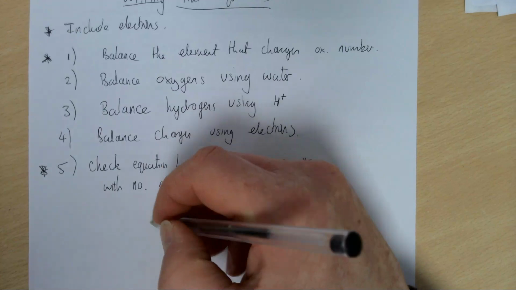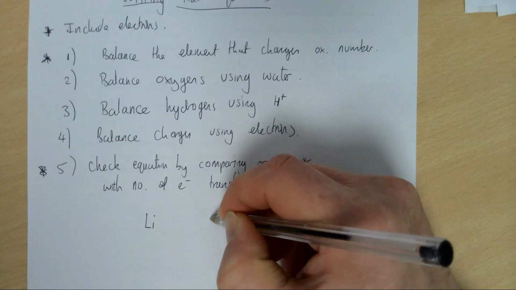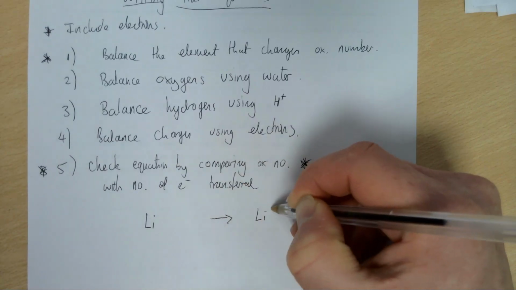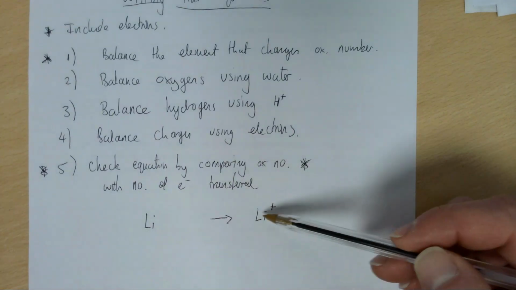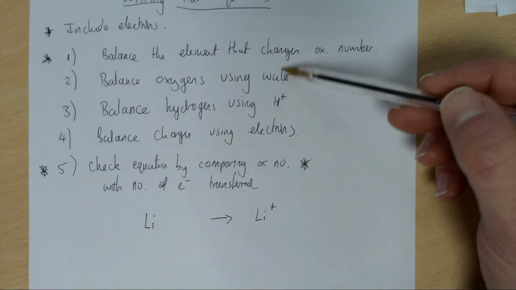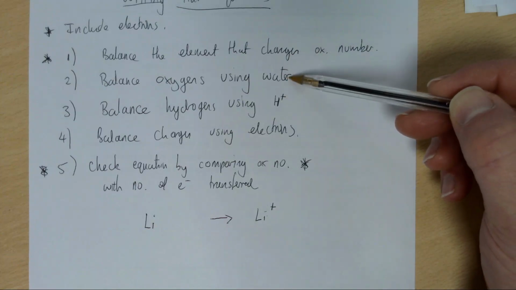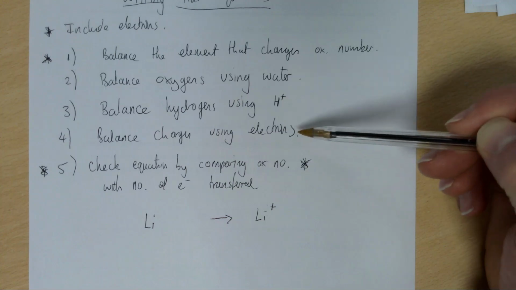Right, so we'll do a simple example. Lithium going to lithium plus. The lithium clearly is changing oxidation number as it goes from lithium to lithium plus, 0 here, plus 1 here. And with the balancing, we've got 1 lithium on each side. There's no oxygen, so we don't need to worry about that. There's no hydrogen, so we don't need to worry about that. We balance charges using electrons.